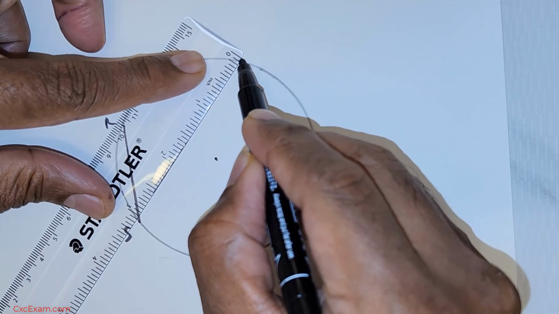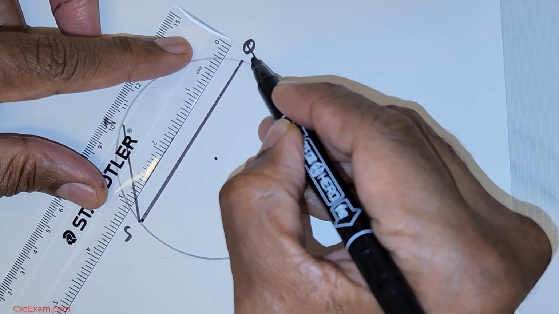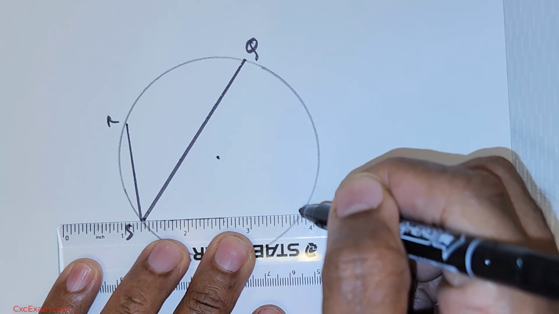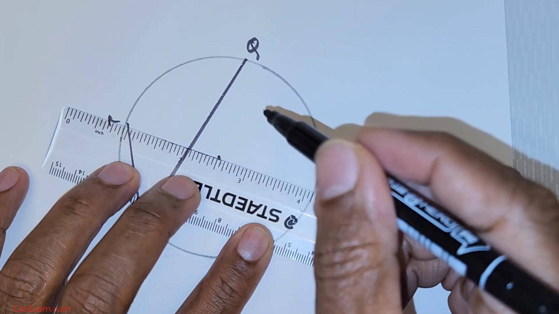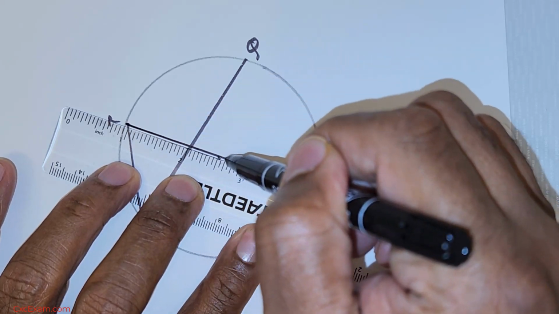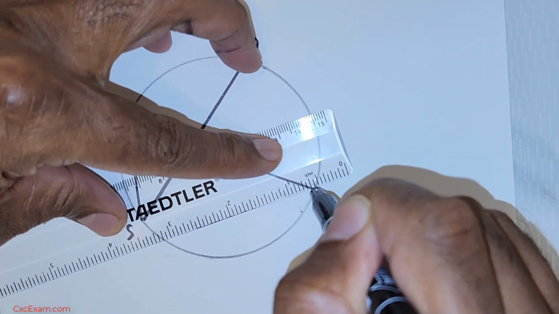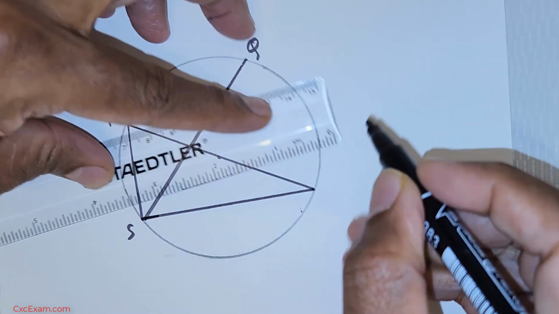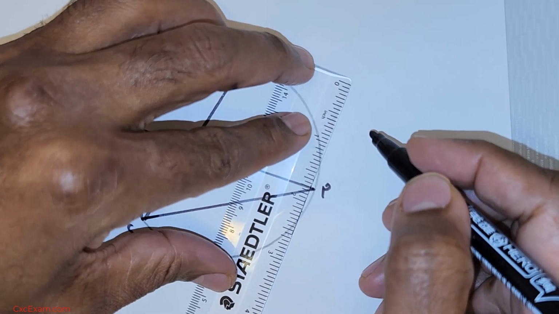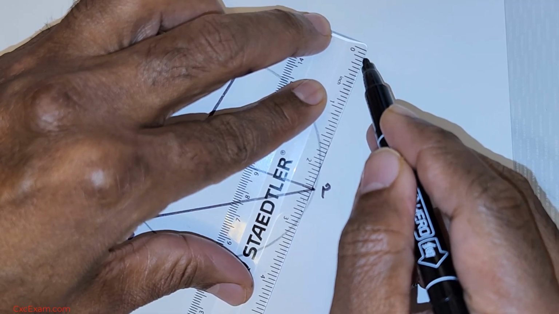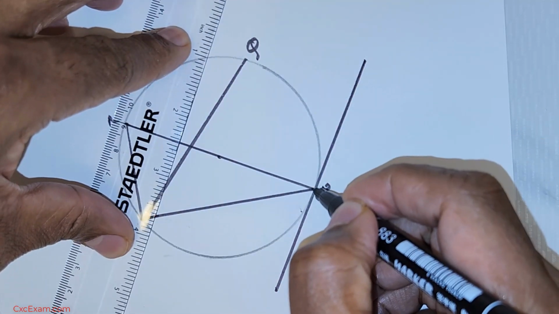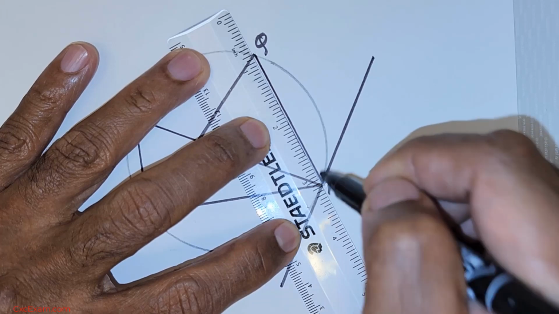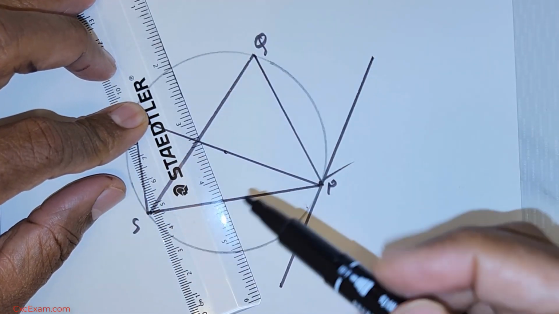From S we have a hit at the point Q, and we also have a hit here. So let me first draw this diameter, which is critical, and we have a hit here at the point P, and there is a tangent. And from Q there is a drop. Okay.